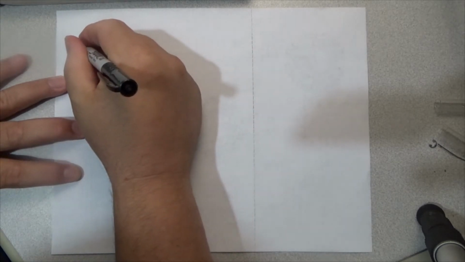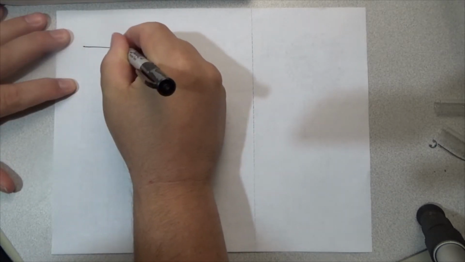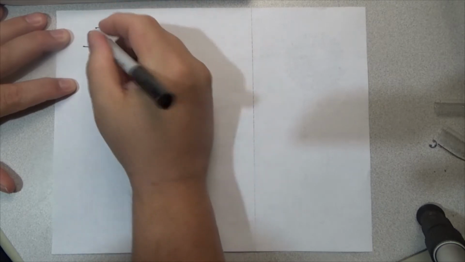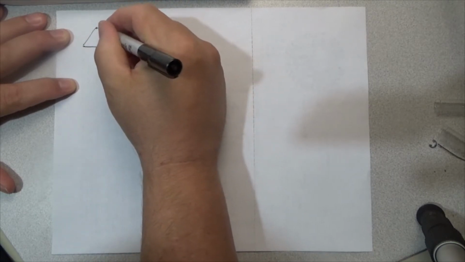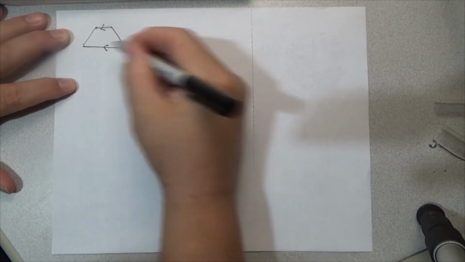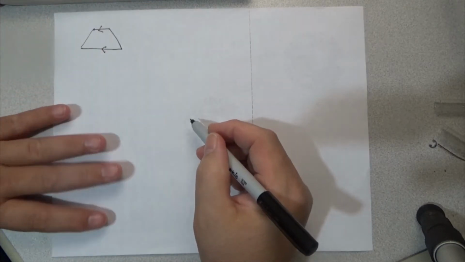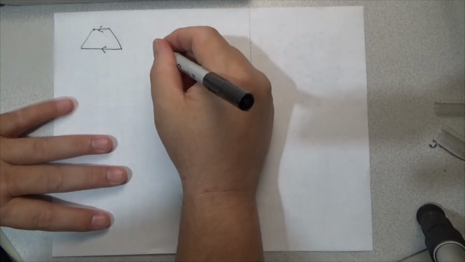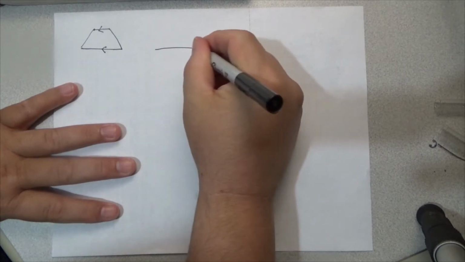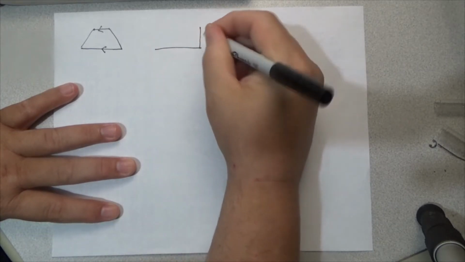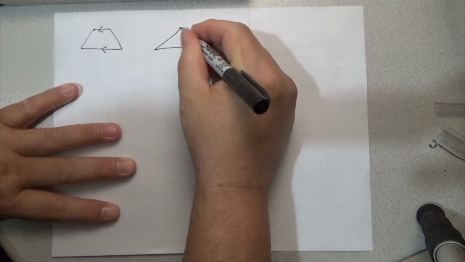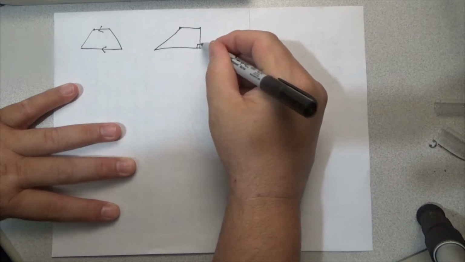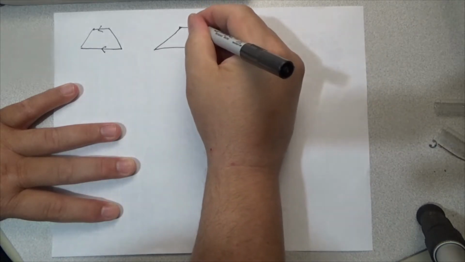For example, if I have a figure like this, this is the typical way we see a trapezoid, okay? And these two lines right here are parallel. Now, sometimes a trapezoid can be drawn like this. Well, it could be drawn any way, as long as two of the sides are parallel. That would be a 90-degree angle right there.